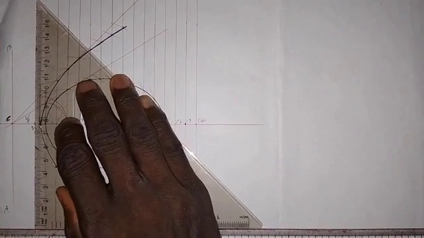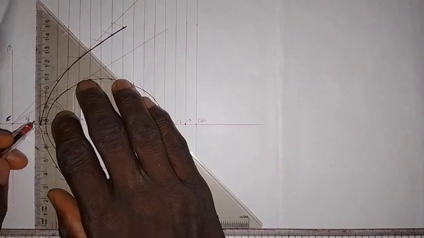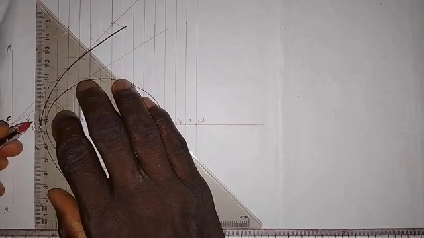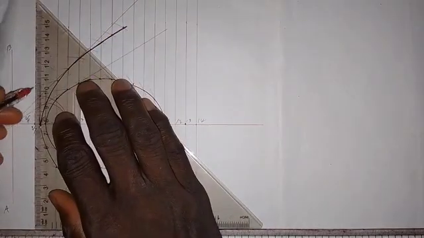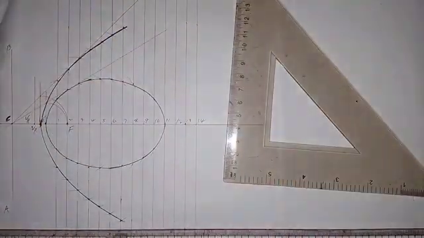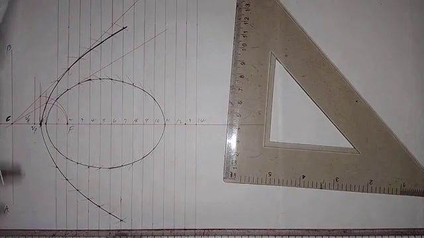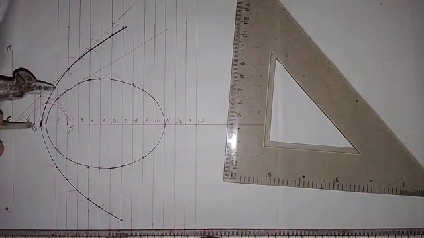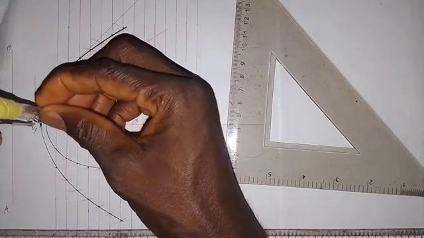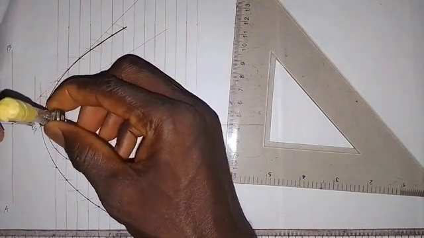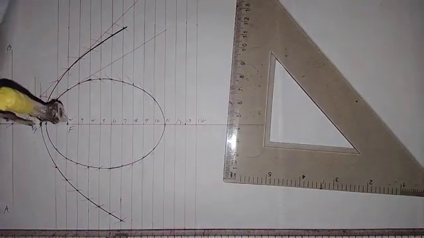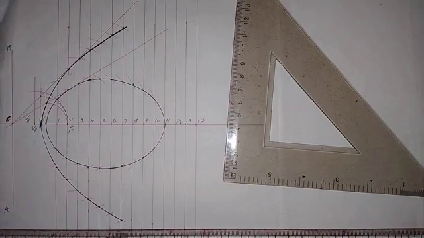So the next thing that we are going to do is draw a vertical line at this point, where we have the vertex of the hyperbola. So we draw a vertical line like this. Okay, so the next thing I'm going to do is take my compass and put it at this point VH, where we have the vertex of the hyperbola, and extend it to point F. That is where we have the focus. Then I'm going to draw an arc from this point to meet the vertical line. So the arc meets this vertical line at this point here.